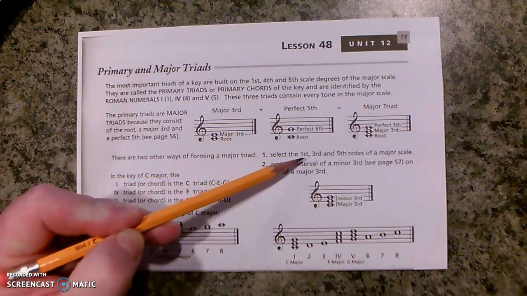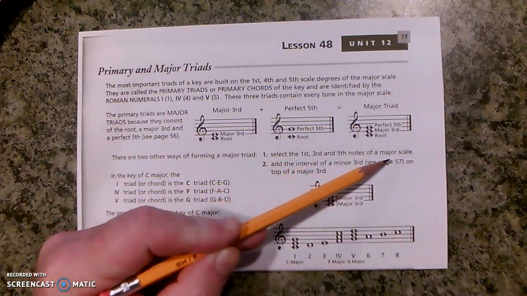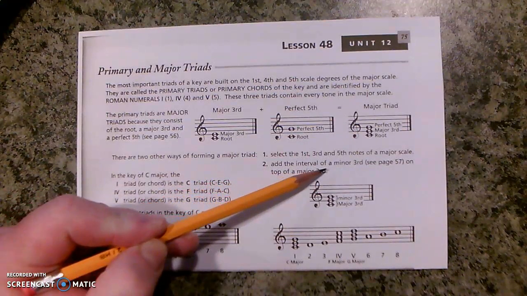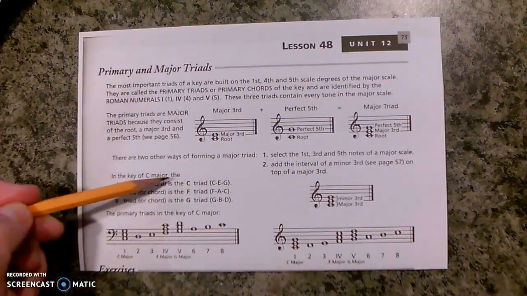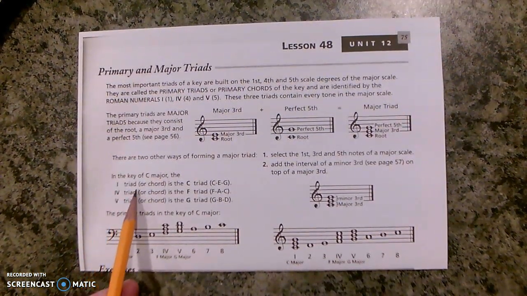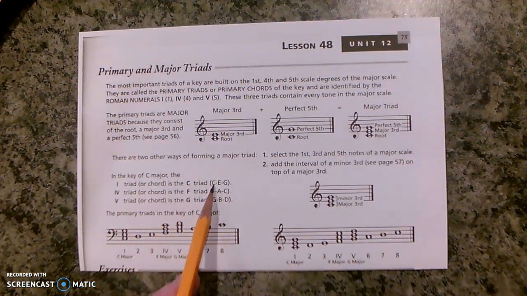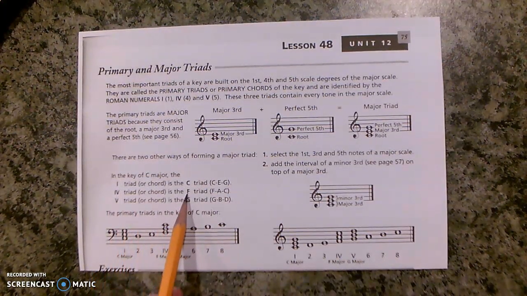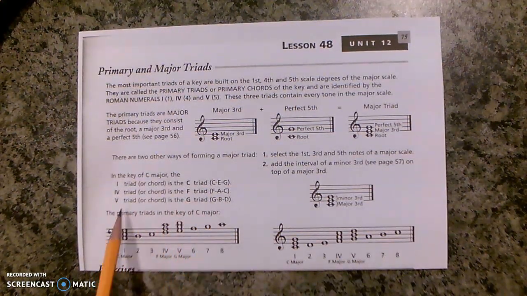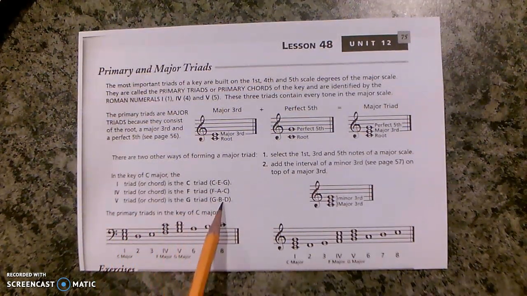There are 2 other ways of forming a major triad. Number 1, select the first, third, and fifth notes of a major scale. Number 2, add the interval of a minor third on top of a major third. In the key of C major, the 1 triad or chord is the C chord, C, E, G. The 4 triad is the F chord, F, A, C. And the 5 triad is the G triad, G, B, D.